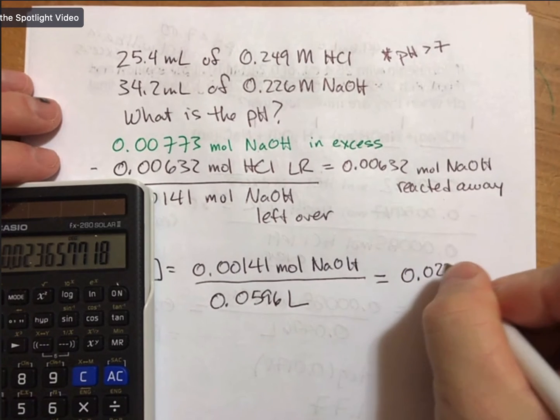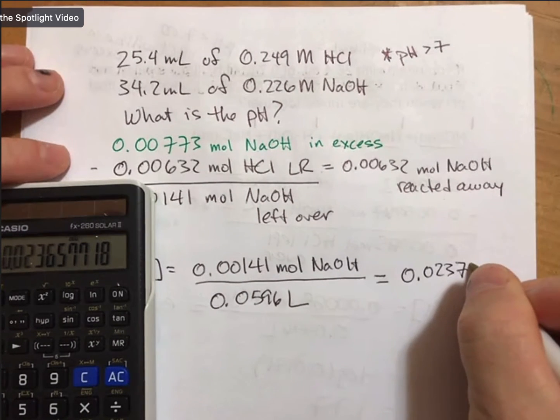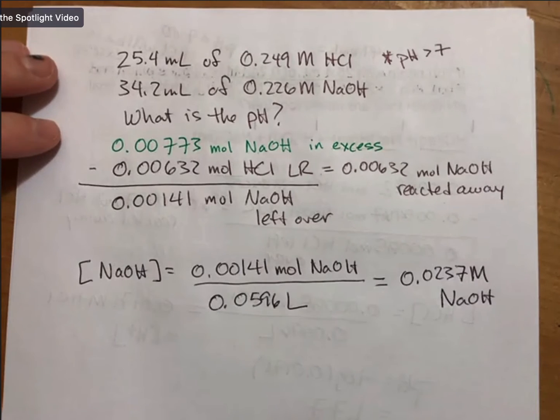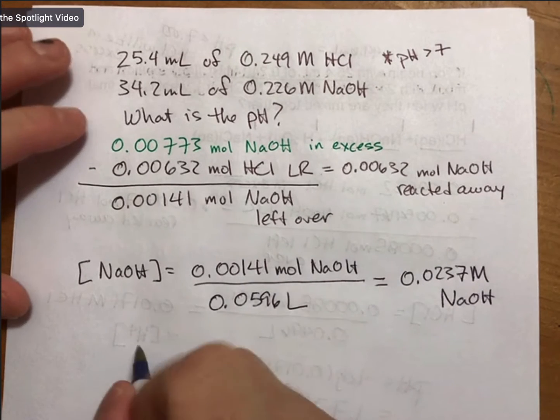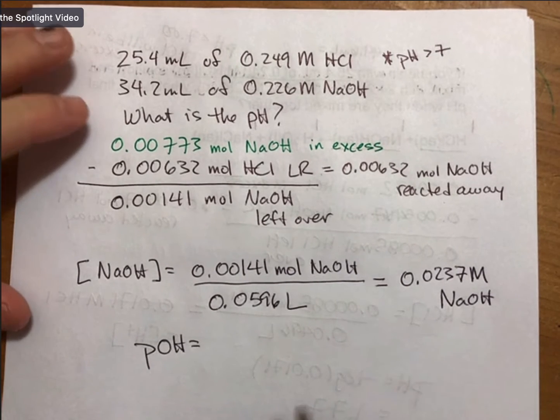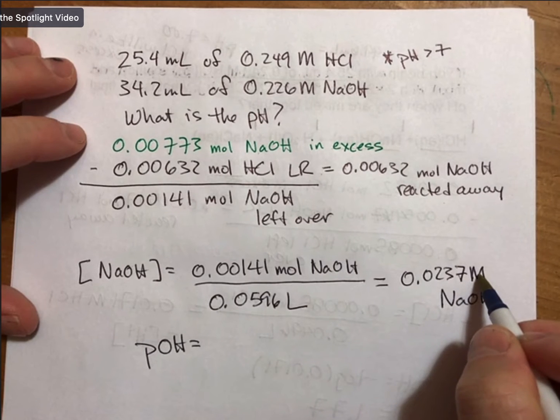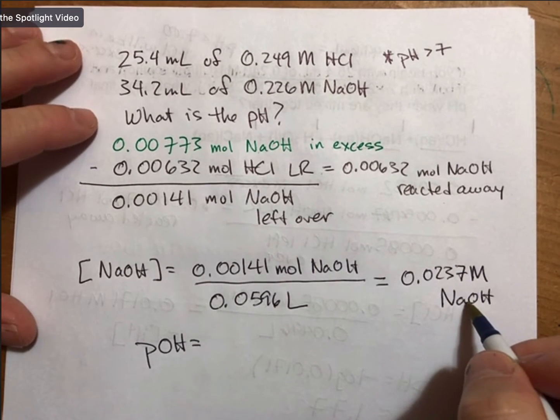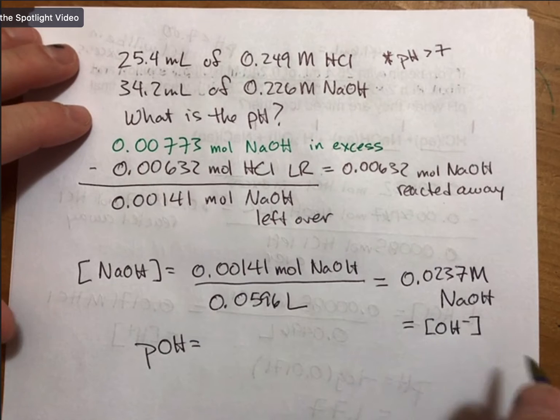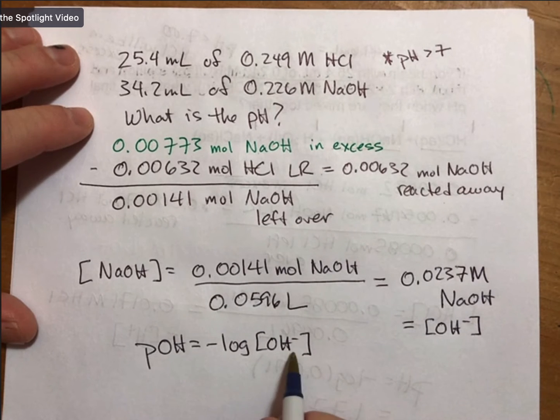0.0237 again. So these are my numbers, but if you get something slightly different, totally fine, as my molarity of sodium hydroxide. And my pOH is going to be my negative, well, let me not skip any steps. So this is my molarity of sodium hydroxide. Sodium hydroxide is a strong base, which means it's also my concentration of hydroxide ion. And I can find my pOH then, because pOH is the minus log of the concentration of hydroxide ion.